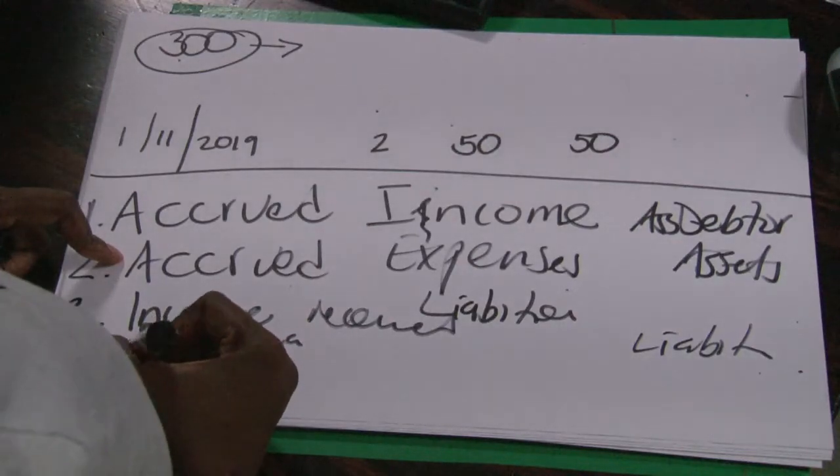Alright. Then the fourth one is accrued income.